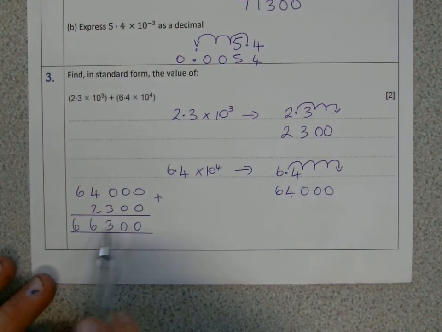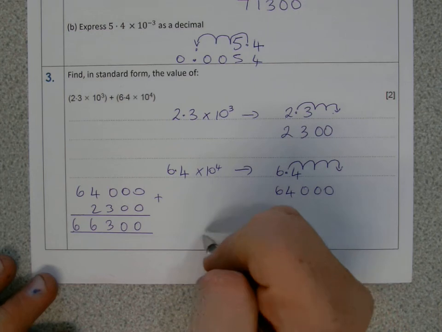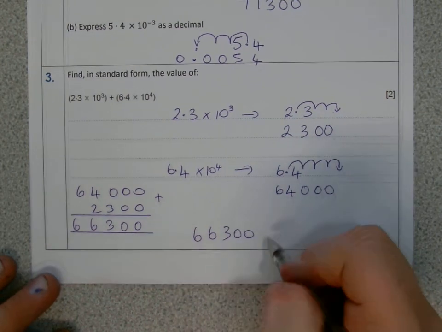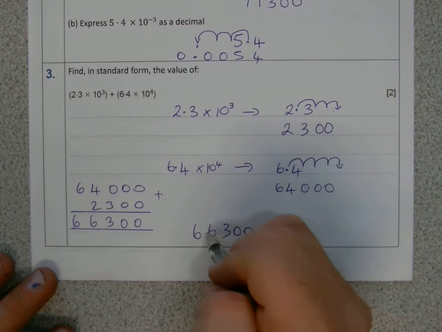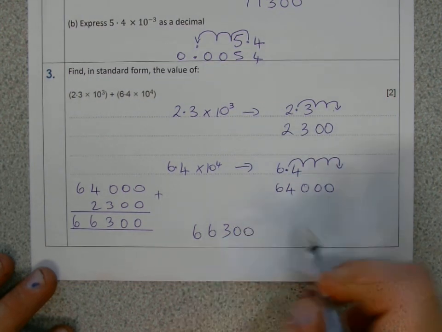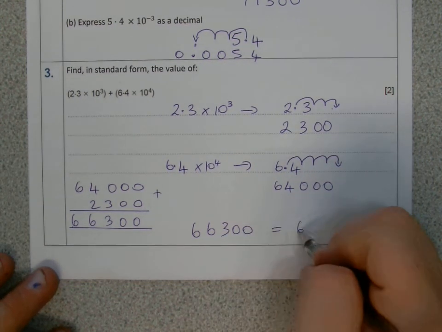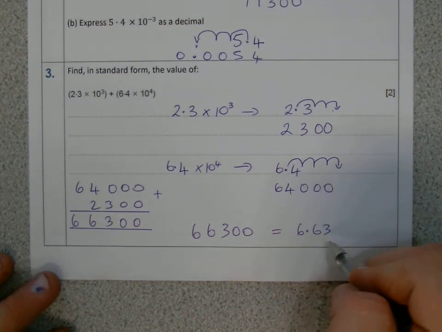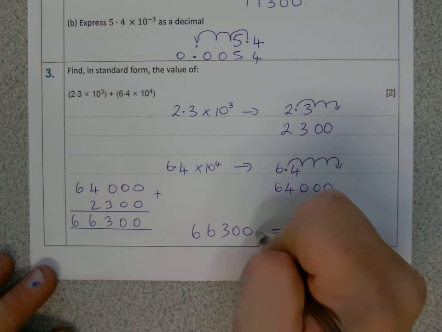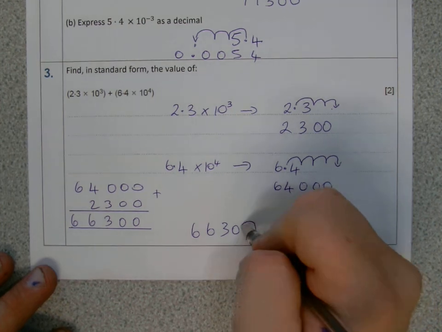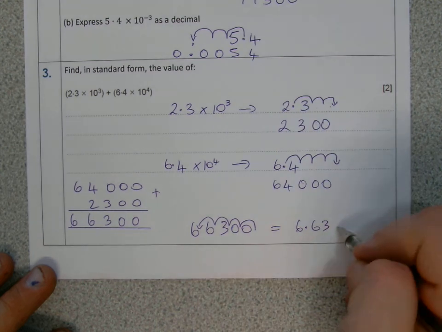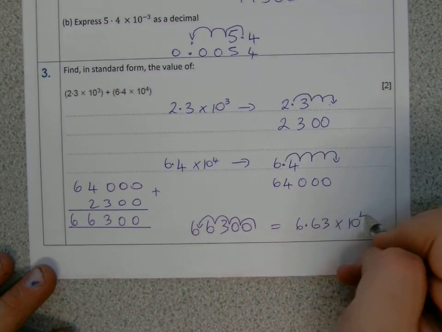This is now in ordinary form, isn't it? So to do that, we appreciate that the decimal point needs to be moved. We're going to put the decimal point here, because I want my answer to be 6.63. That will make sure my number is between 1 and 10. So if my decimal point is starting here, it moves 1, 2, 3, 4 places. So 4 places means you have times 10 to the power 4.